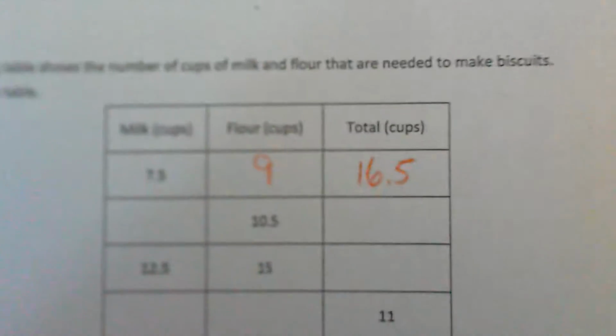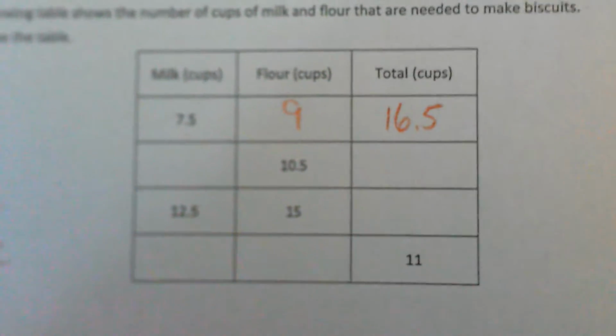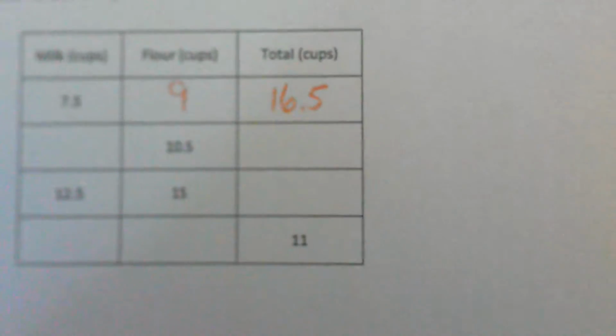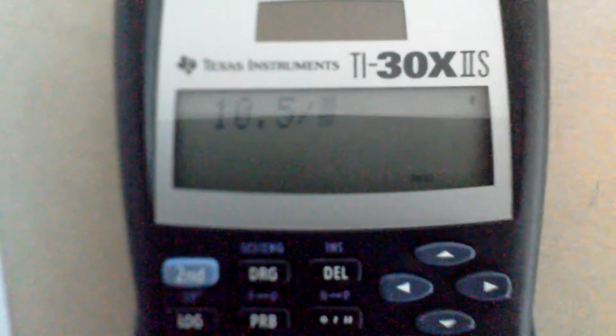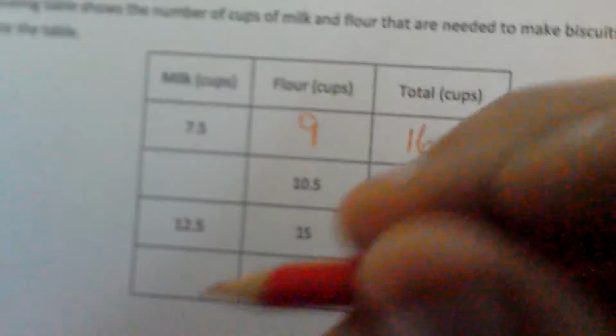Next one right here. Now this time we know my flour. So instead of multiplying times 1.2, I'm going to divide by 1.2. So I can take my flour, which was 10.5, and I'm going to divide it by 1.2. The answer I get is 8.75.